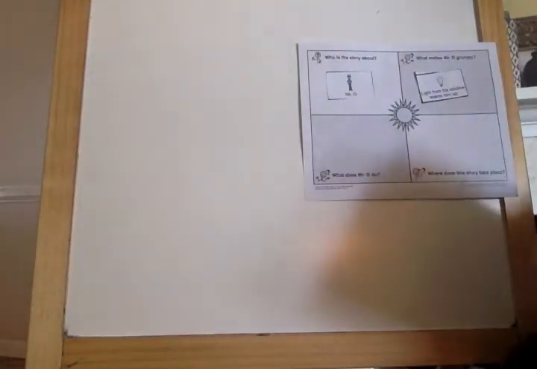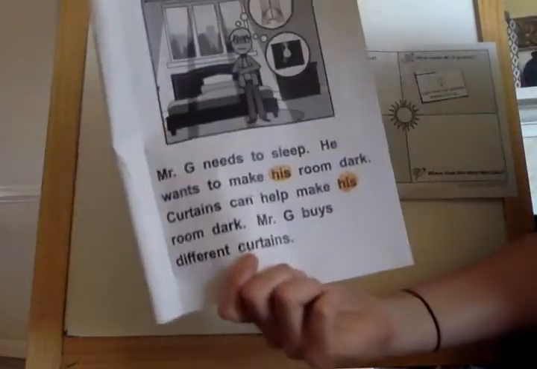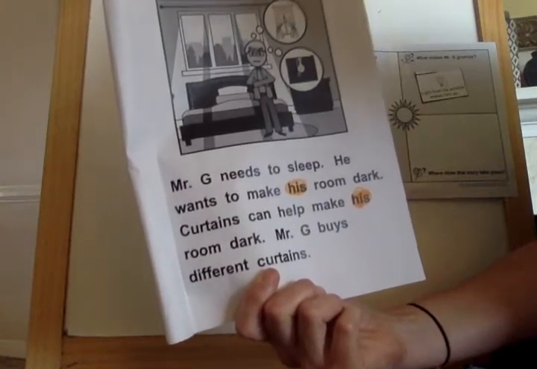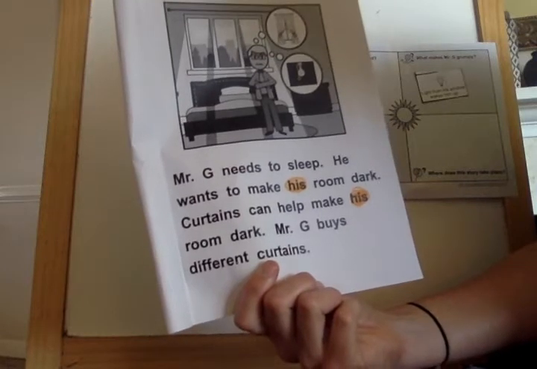Okay, find page 2. Mr. G needs to sleep. He wants to make his room dark. Curtains can help make his room dark.